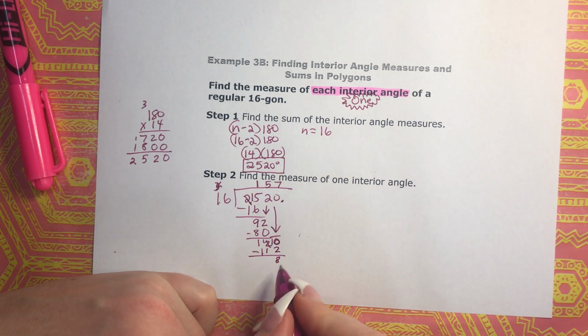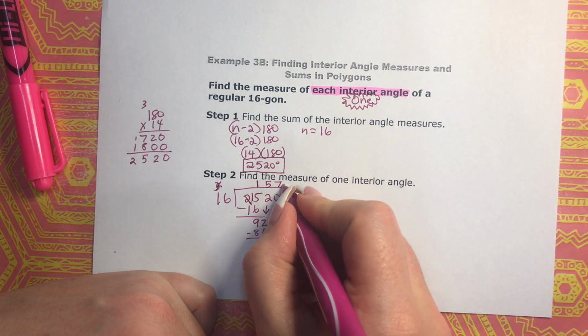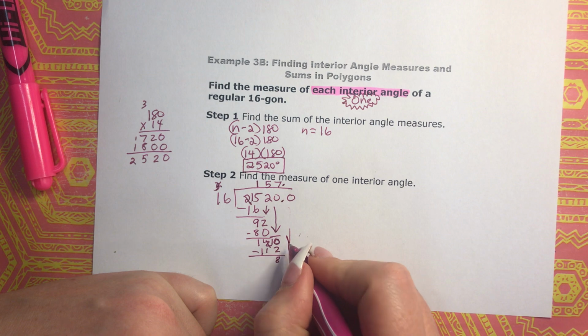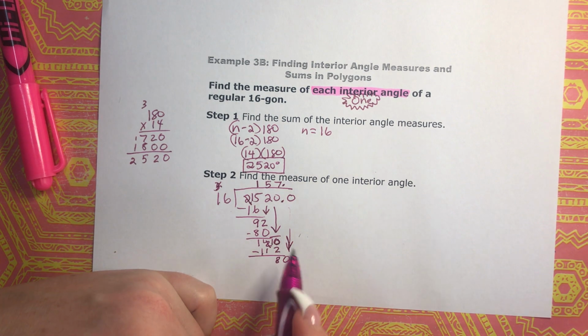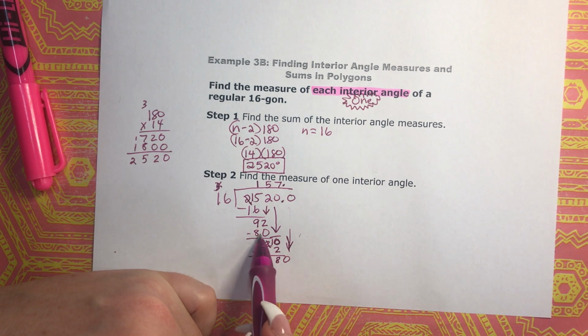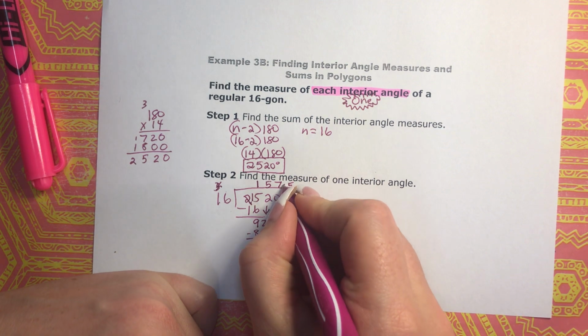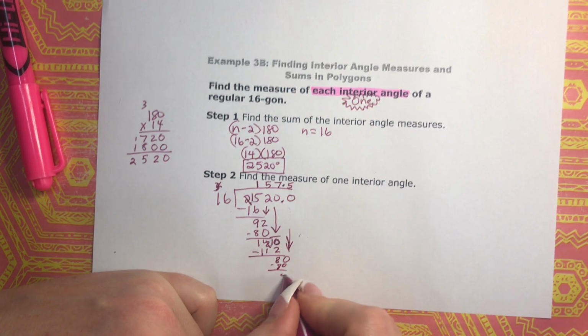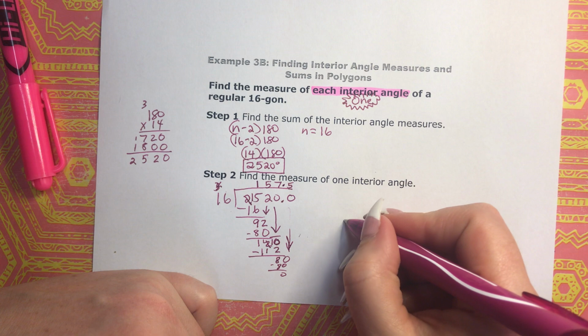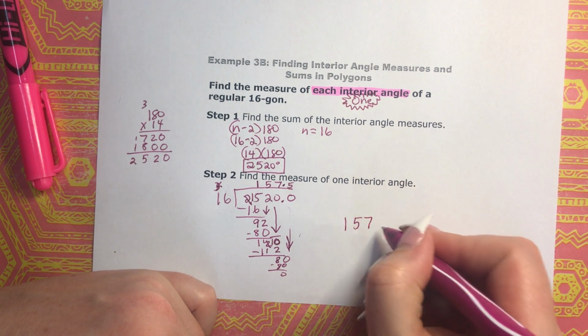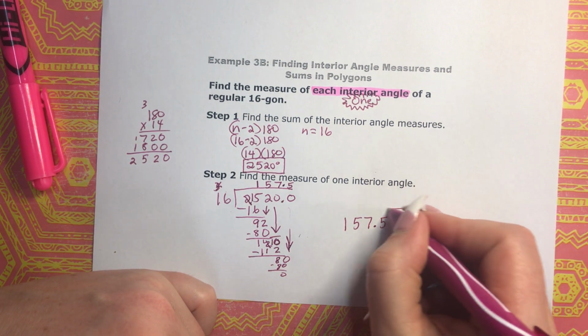And then we have a remainder, so we're gonna add our decimal there and drop down, drop it like it's hot, drop it like another 0. And we know that 16 goes into 80 5 times. 5 times 16 is 80. So there we have it. Each individual angle is 157.5 degrees.